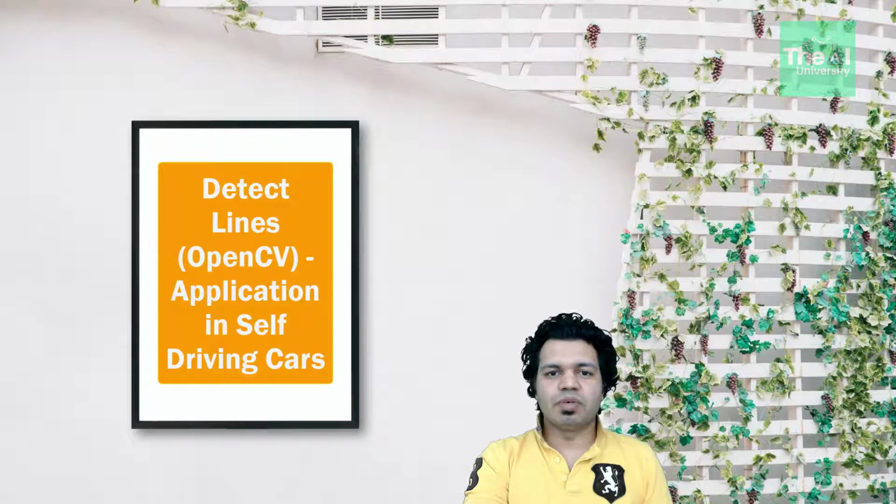So how can we detect lines using OpenCV, which has its application in lane detection for self-driving cars?